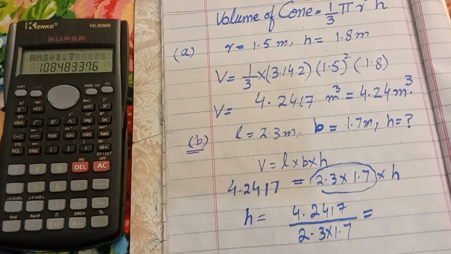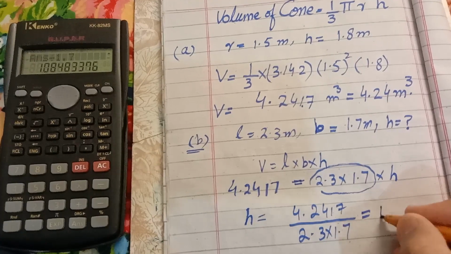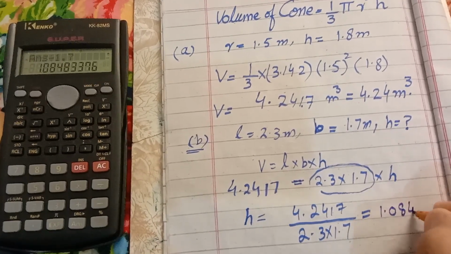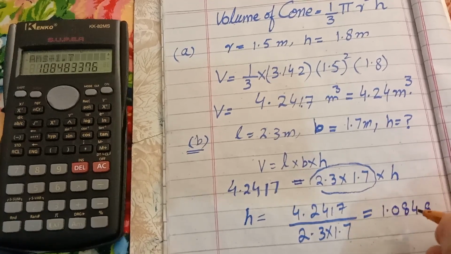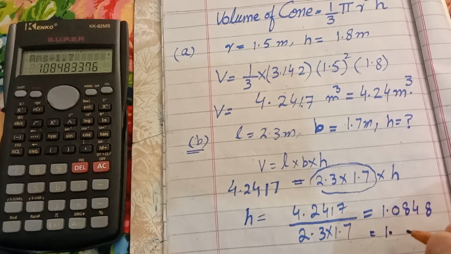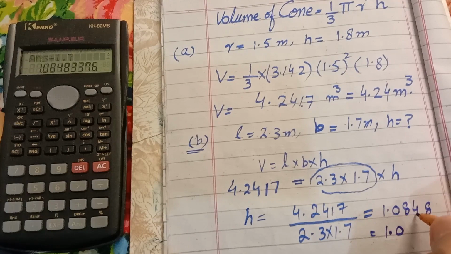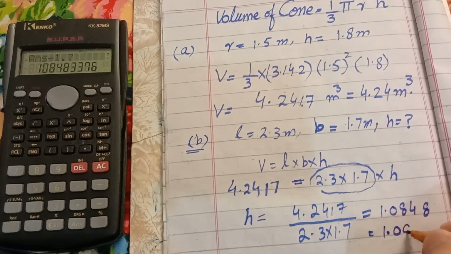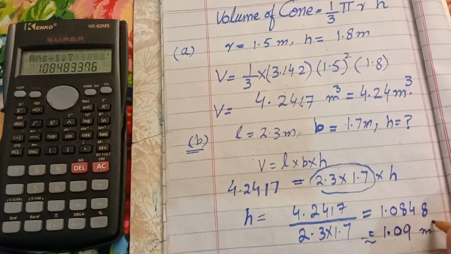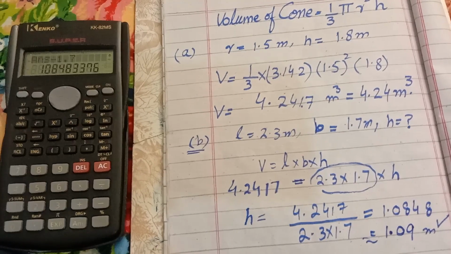So answer will come out to be 1.0848. Up to 3 significant figures, this will become 1.08, and the 4 is less than 5, so height is nearly equal to 1.08 meter. So this is the height of the pit from where the sand was dug.